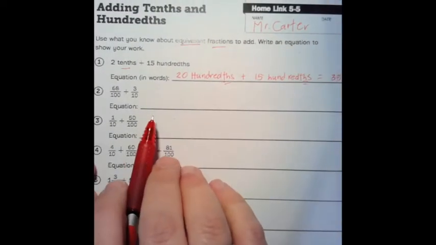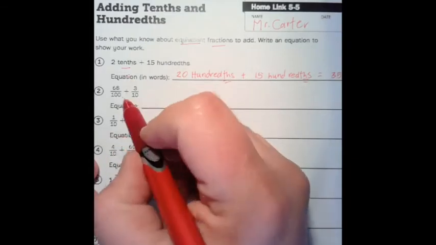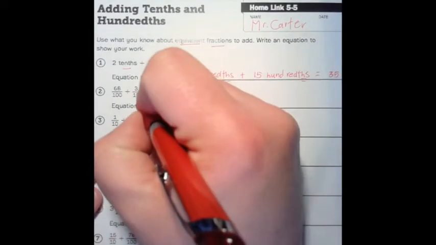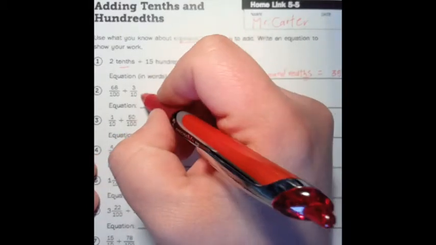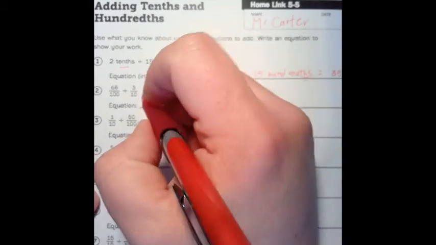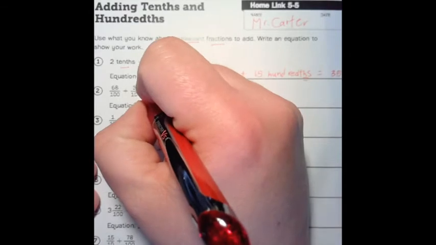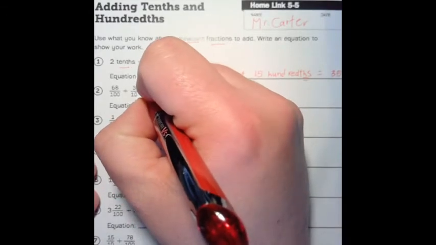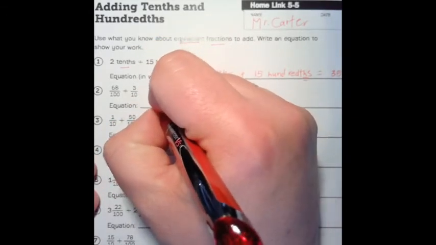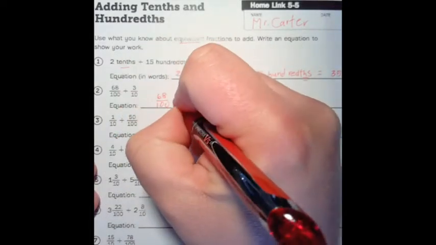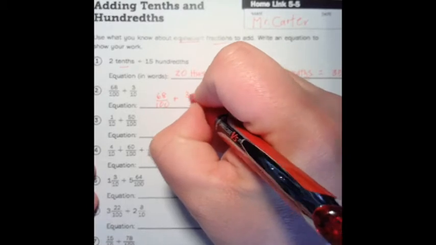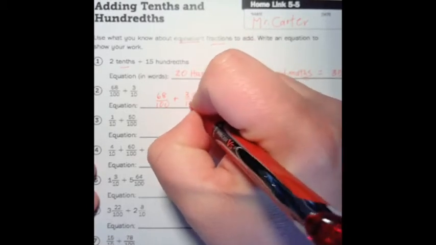All right. So here for number 2, again, we have hundredths and tenths. So we're going to need to take those tenths and turn them into hundredths. And the way we do that, again, is just multiply the top and the bottom by 10. And that will give us, so I'll do it over here. So we'll do 68 hundredths. We don't need to do anything to that because it's already hundredths. And we're going to add it to 30 hundredths.